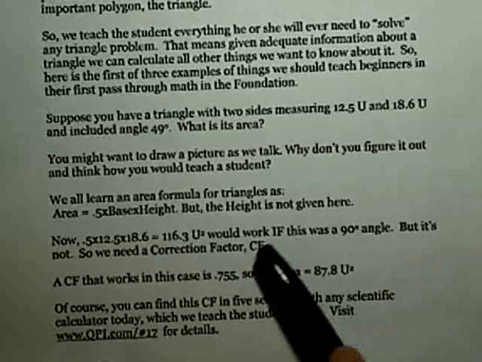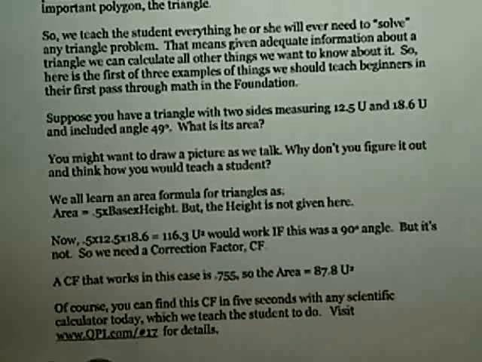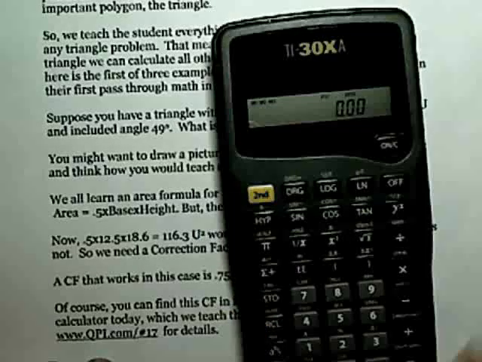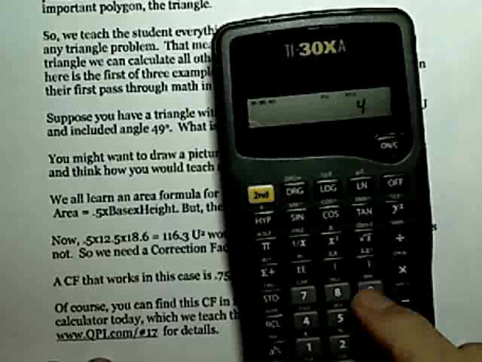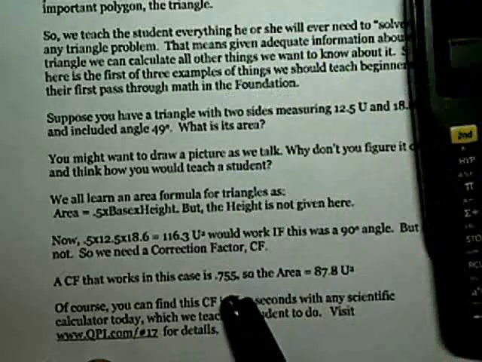The correction factor that I alluded to is nothing more than the sine of that angle. And so in this case, the angle was 49 degrees, so the student actually learns to take 49 and take the sine of it, and that's the 0.755. I'll fix that to 3 decimal places, and that's what I told you was the correction factor.